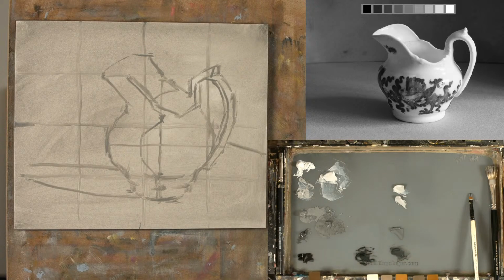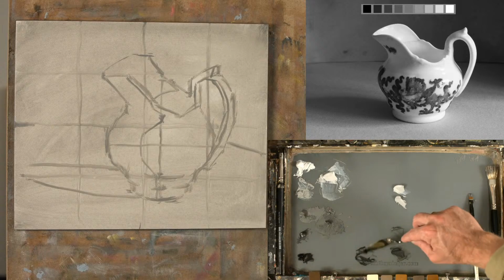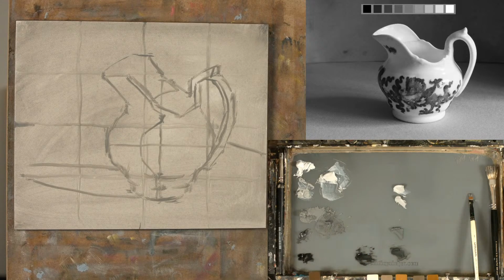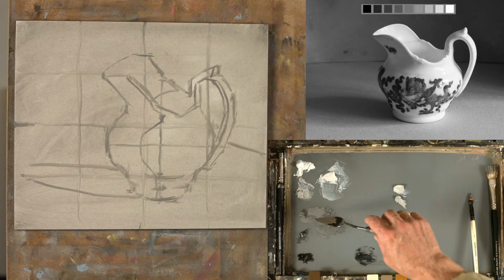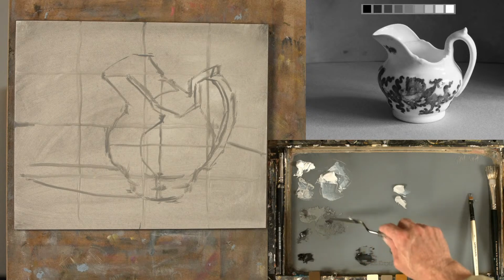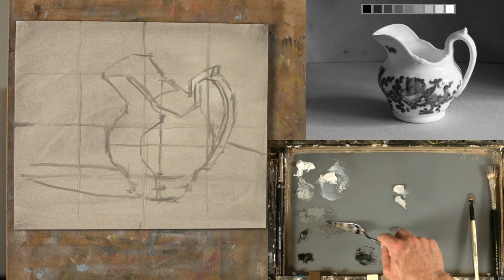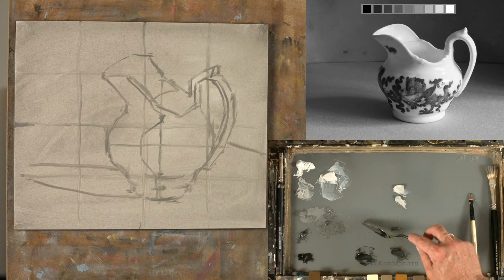So although the pattern is a complicated area of the subject, we're still thinking about it in very simple terms, in very simple values. And for the light side of the pattern, I'm going to go just a little bit between these two. So I'm going to use the same value as I'm using for the shadow side of the jug for the light part of the pattern.